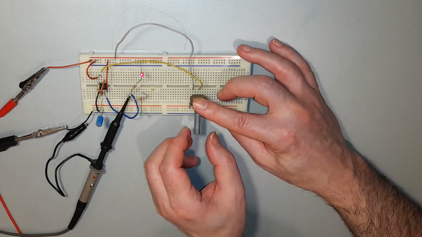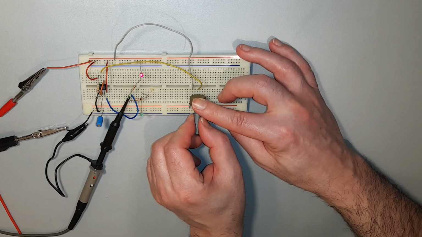And it is very, very fine. There is some hysteresis in it.